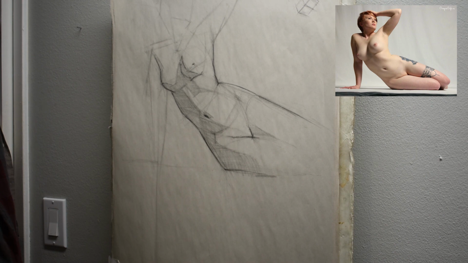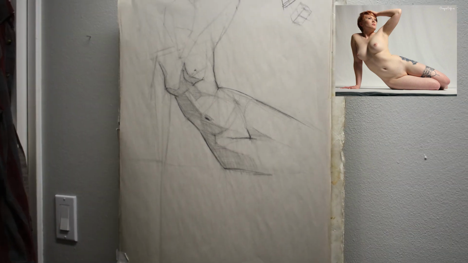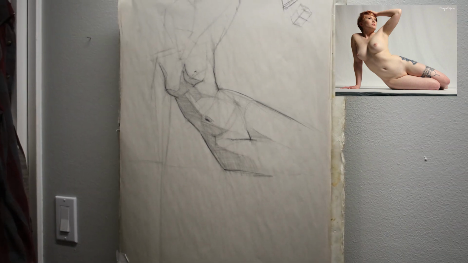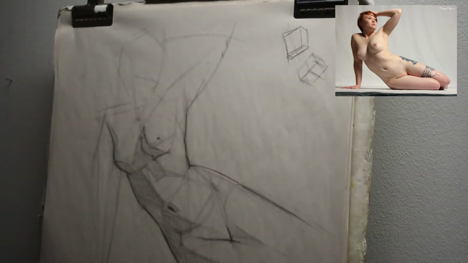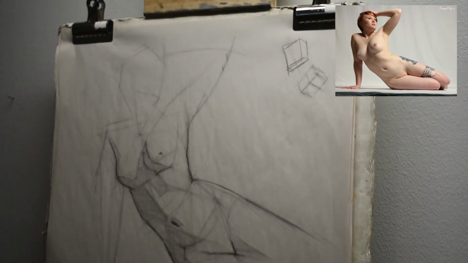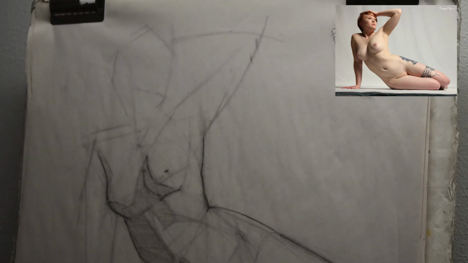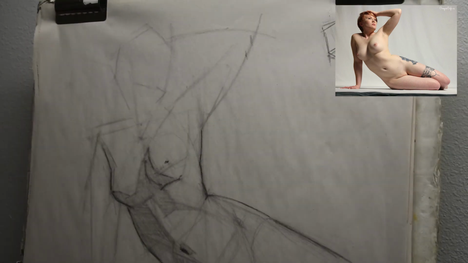Okay, so that's around a 20. You can see the less developed gestural quality to the shoulder girdle and the arms and the head.